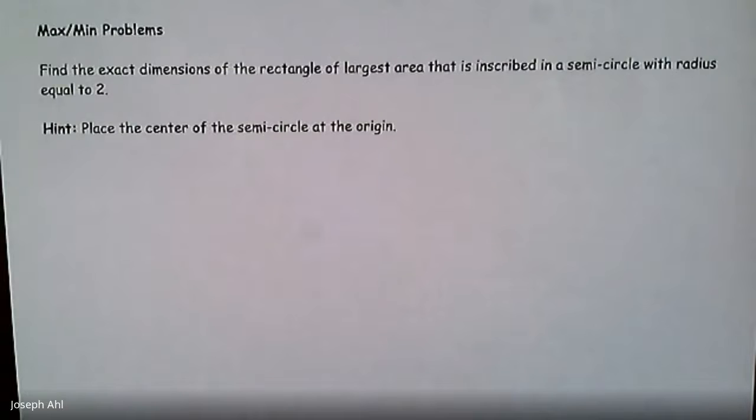And it says find the exact dimensions of the rectangle of largest area that is inscribed in a semicircle with radius equal to 2. And the hint is to place the center of the semicircle at the origin.